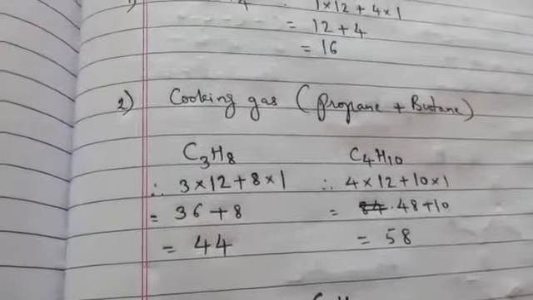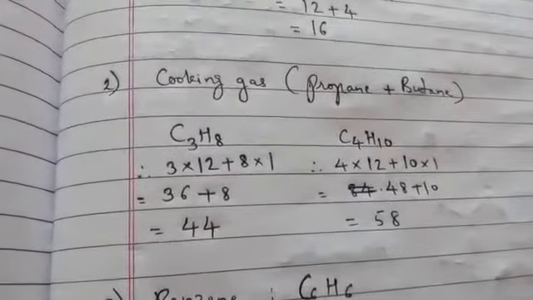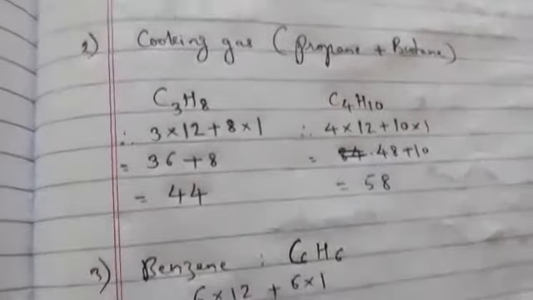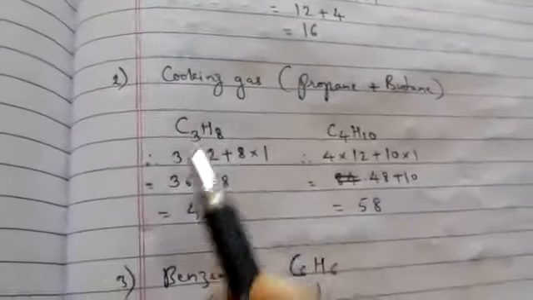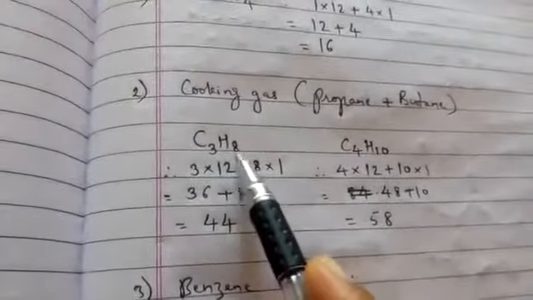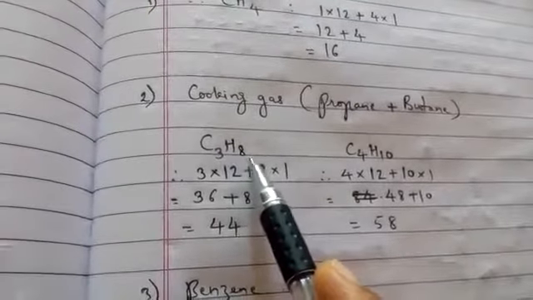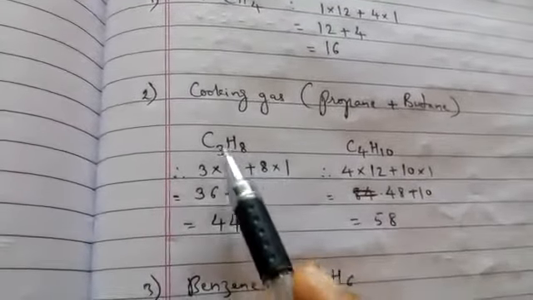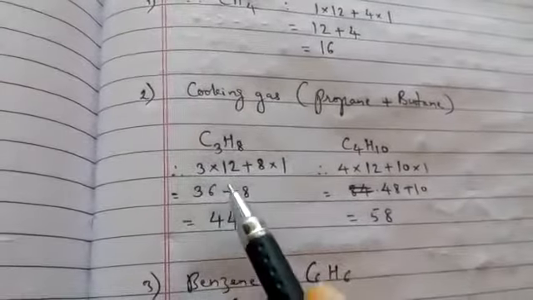Second is cooking gas. The main ingredients of cooking gas are propane and butane. The molecular formula of propane is C3H8. Again, propane is an open chain hydrocarbon. And how do we calculate this molecular mass?